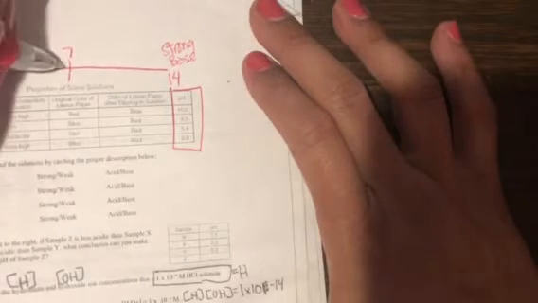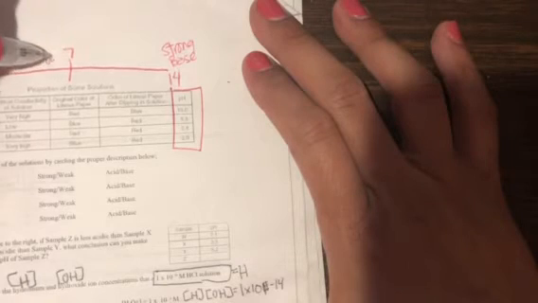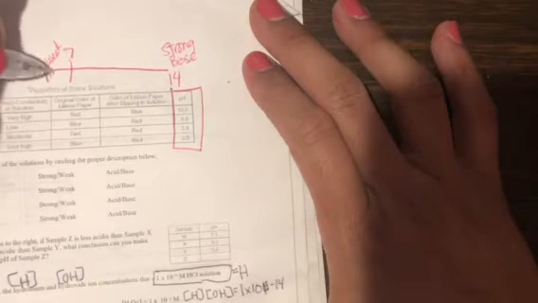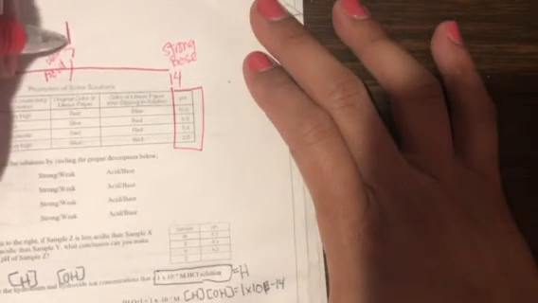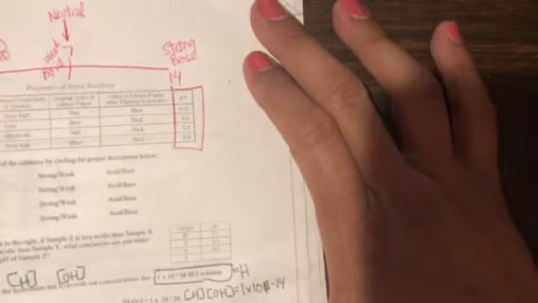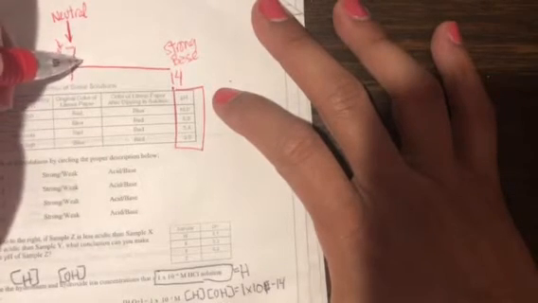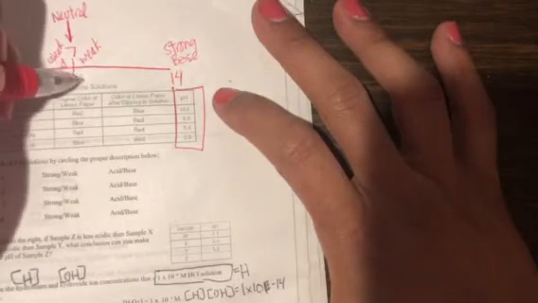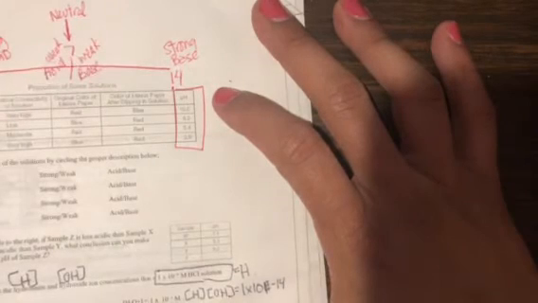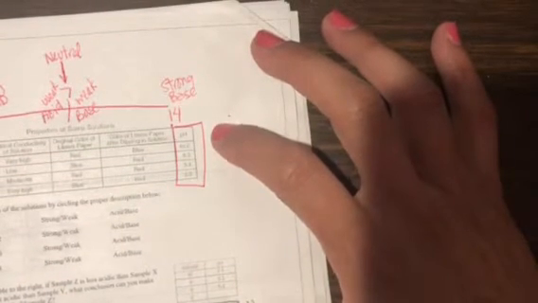Now, if it's still below 7, but it's close to 7, this is a weak acid. Now, 7 is neutral. If it's somewhere around here, it's considered a weak base, like 7.1. You want to know this chart for your exam.